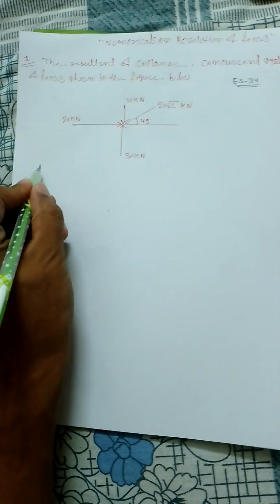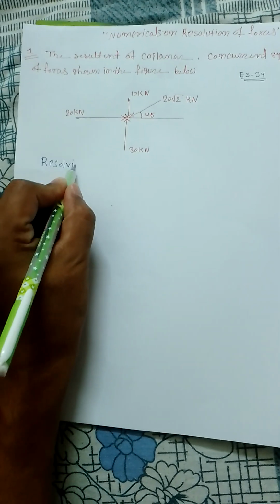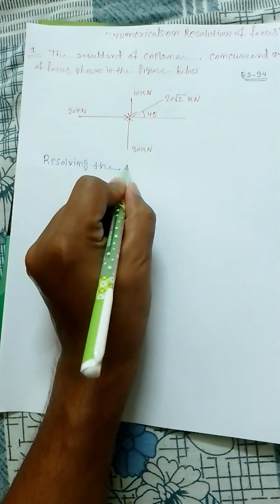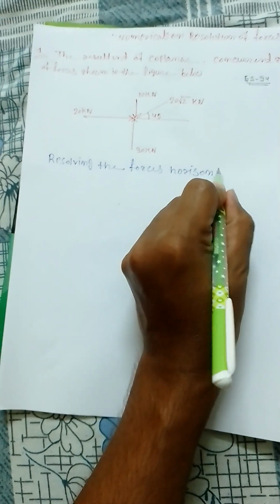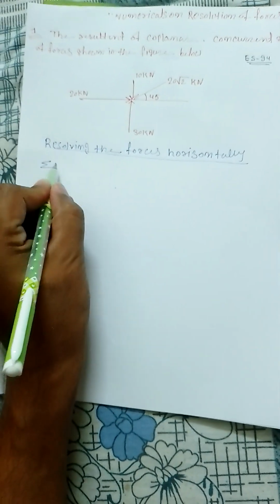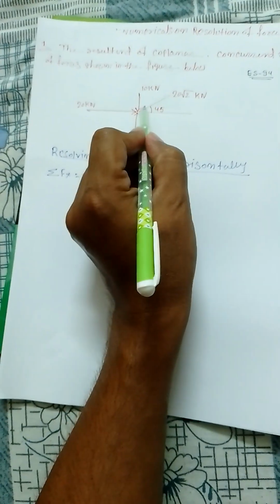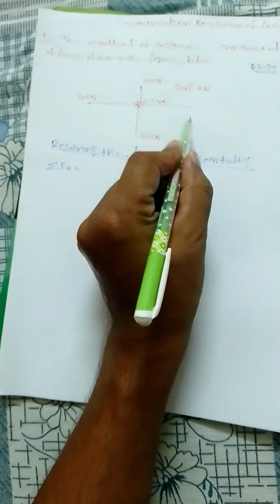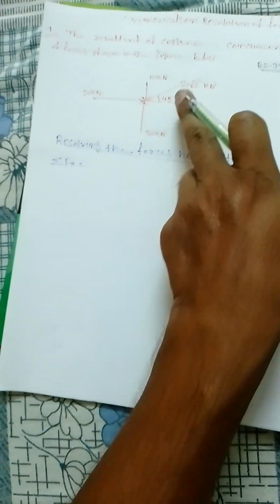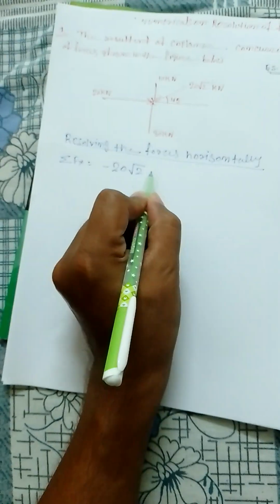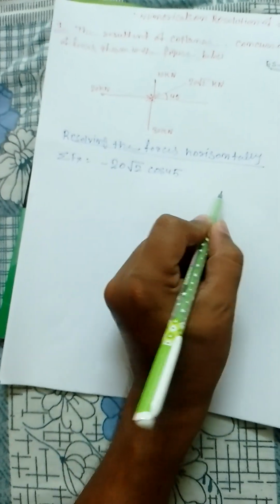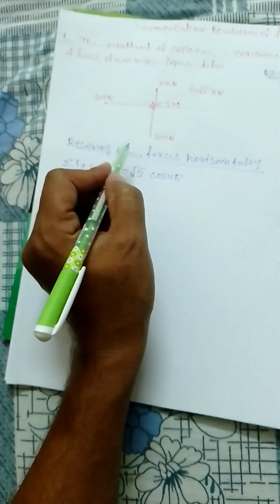So we are resolving the forces horizontally, which means summation of Fx is equal to, this is 20 root 2, inclined at 45 degrees with the horizontal, and the arrow is towards the left, so it goes horizontally to the left side, so it will be minus 20 root 2 cos 45 degrees. The vertical force we can't take here.